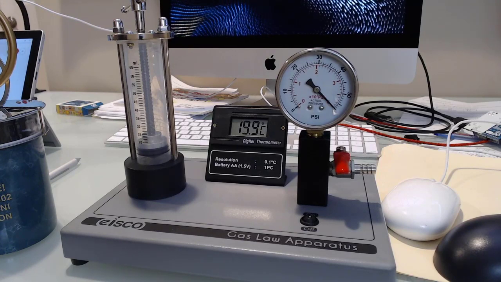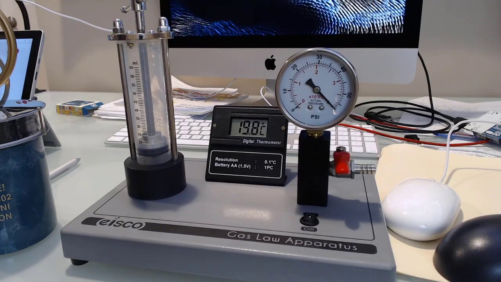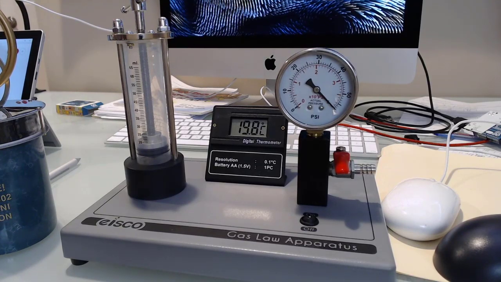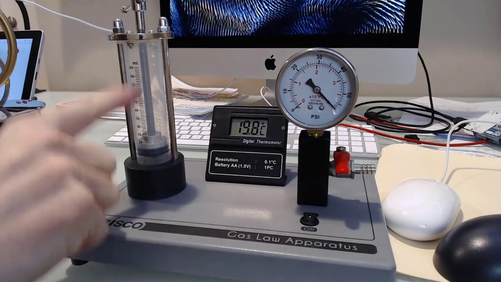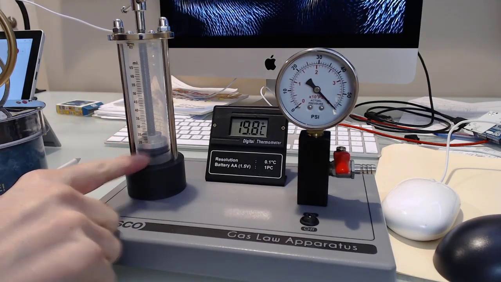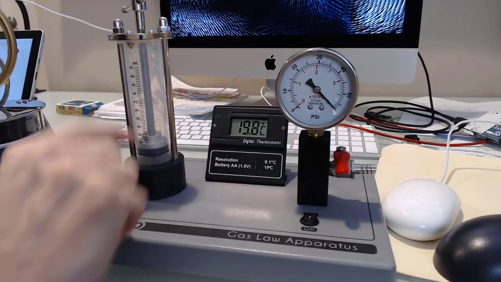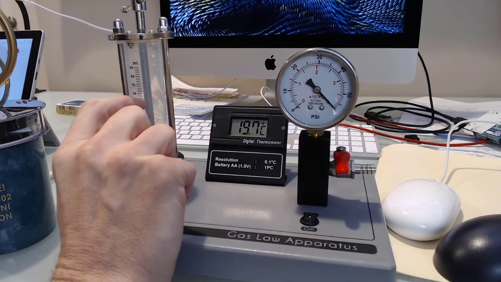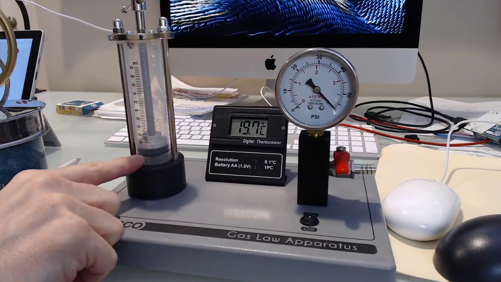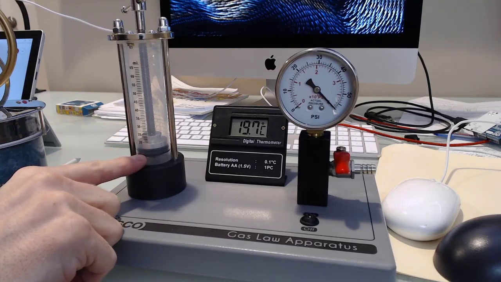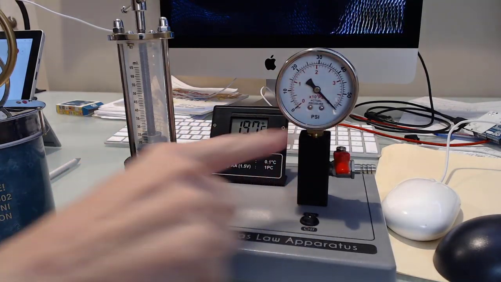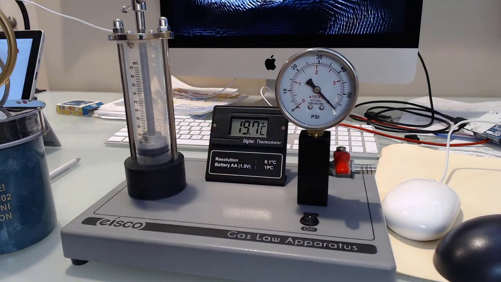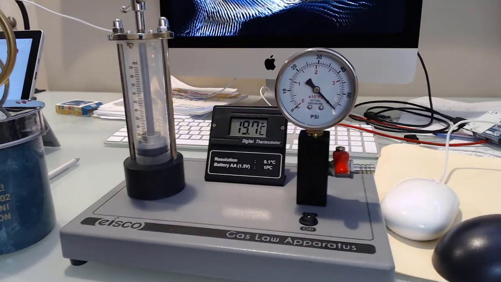What do you notice? The temperature is going up. Somebody's got it. So as the volume goes down, the amount of space goes down, what I'm doing is compressing the gas, the air, into a smaller and smaller volume. That makes the pressure go up, but it also makes the temperature go up. So these three things are all related.